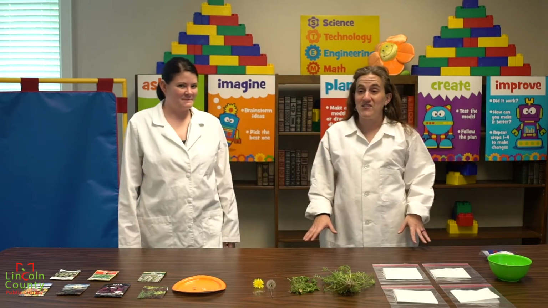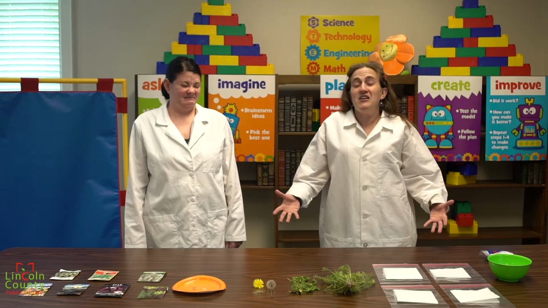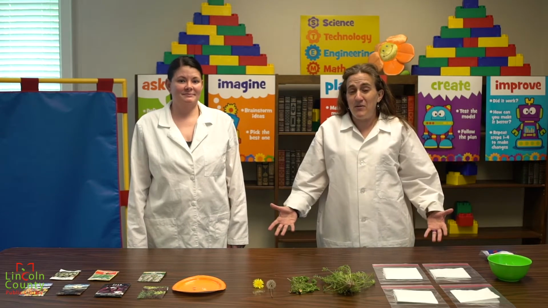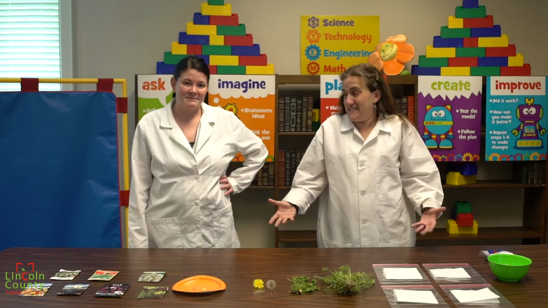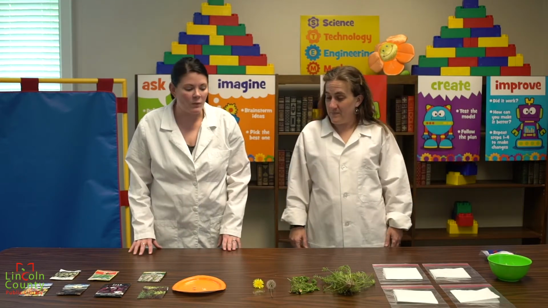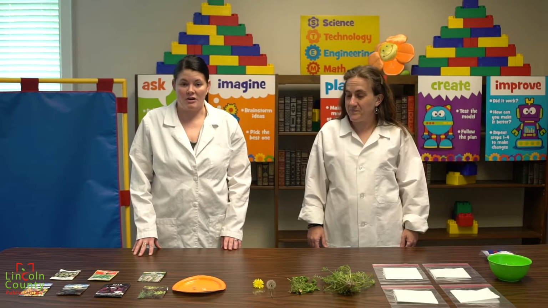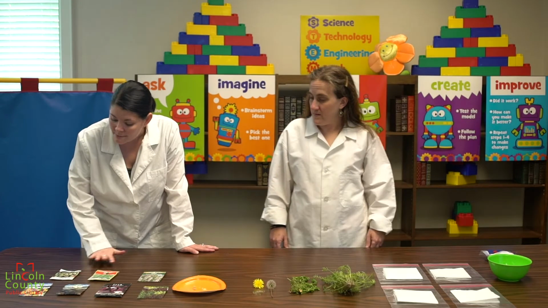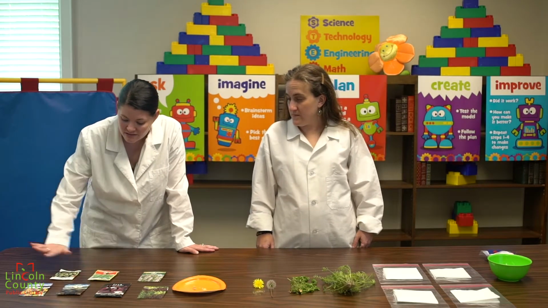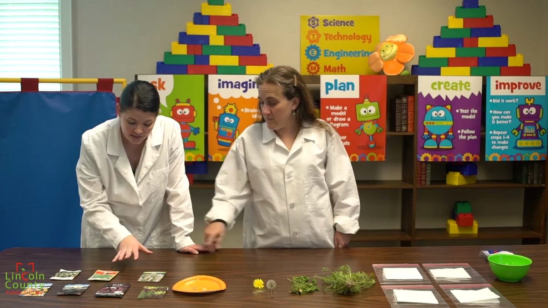So today we're going to be talking about seeds. It's spring, there's lots of pollen, people are starting gardens, so you may be wondering, where do plants start? The answer is seeds. We have quite a few different varieties of seeds here. We have some cucumber, some squash, some corn, and some different flower and lettuce seeds.